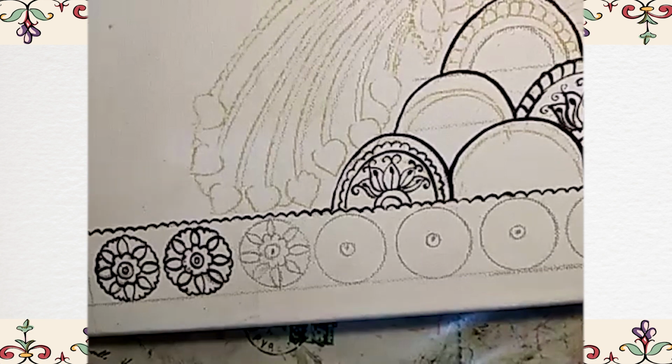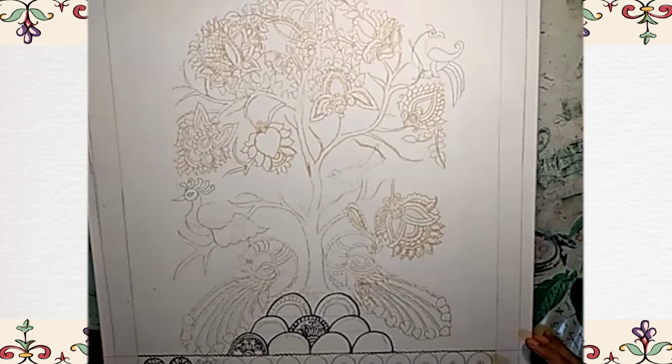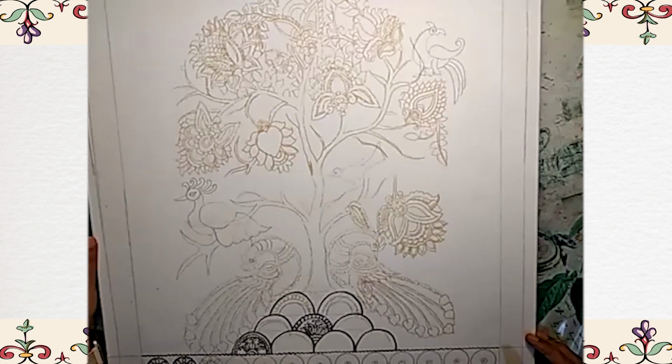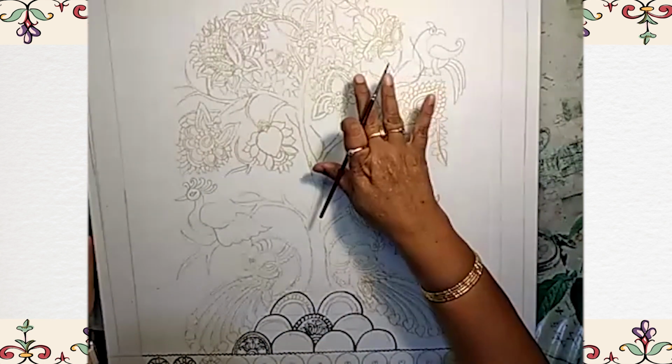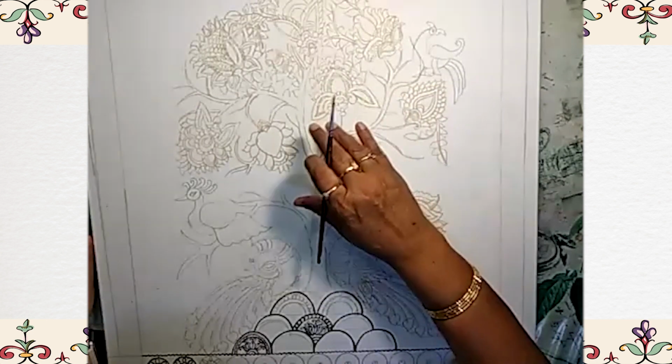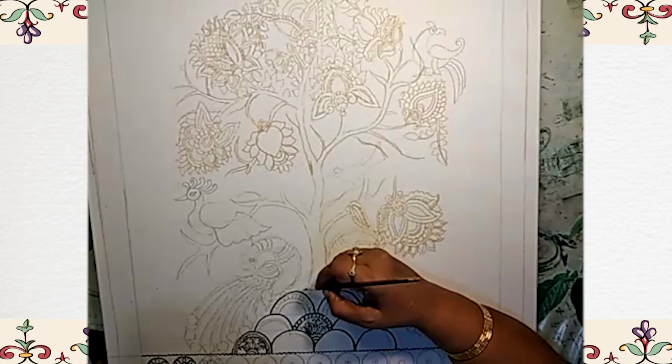Now I'll come to the main design of the tree. To start drawing the tree, first I'll give an outline of the tree. Once the outline is there, then flowers and all, it's not necessary that you draw these only. You have learned many other flower designs in Kalamkari art. You can draw any one of them.